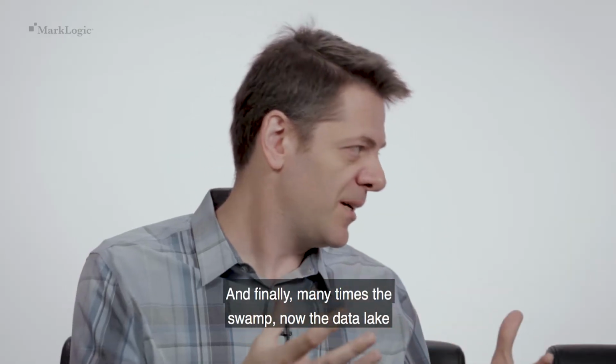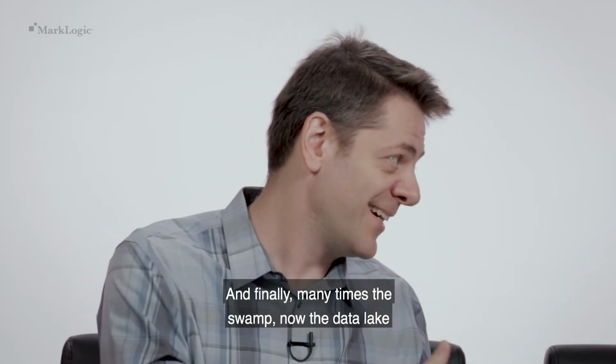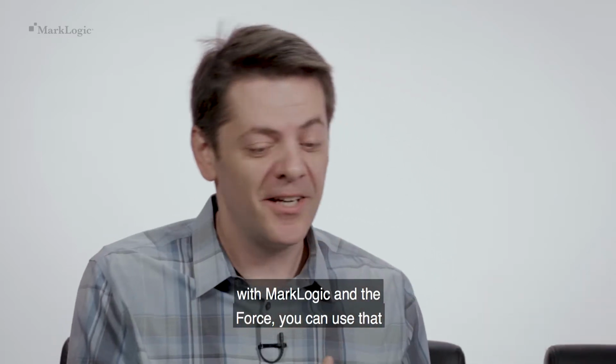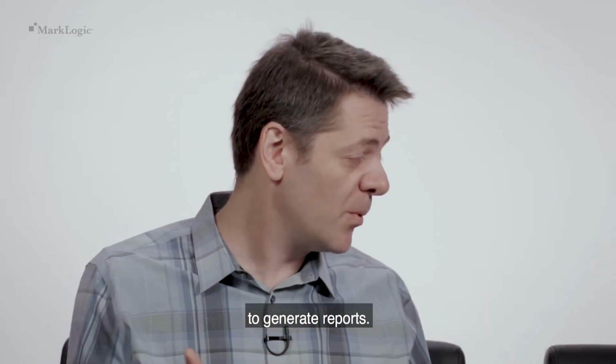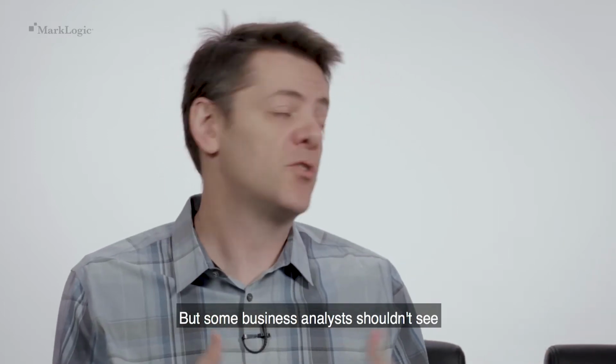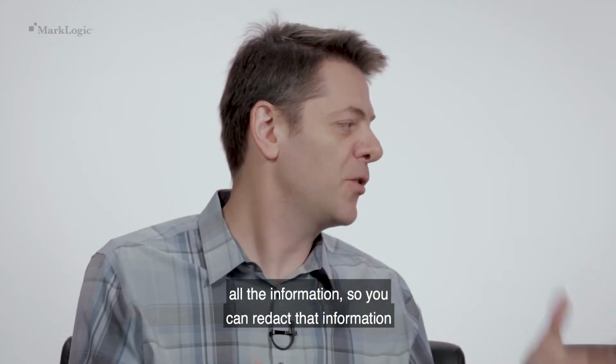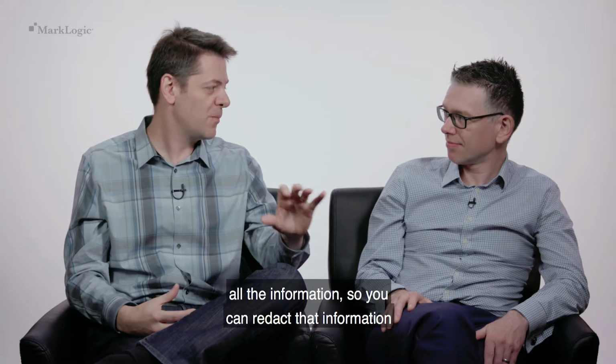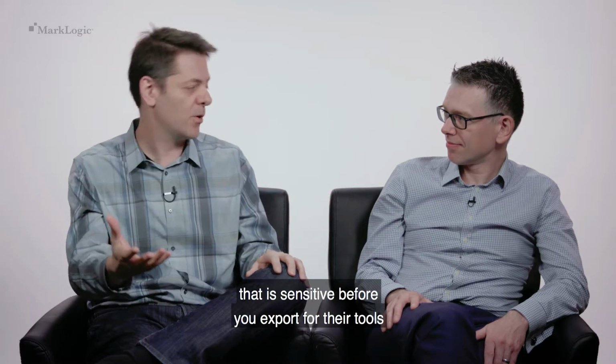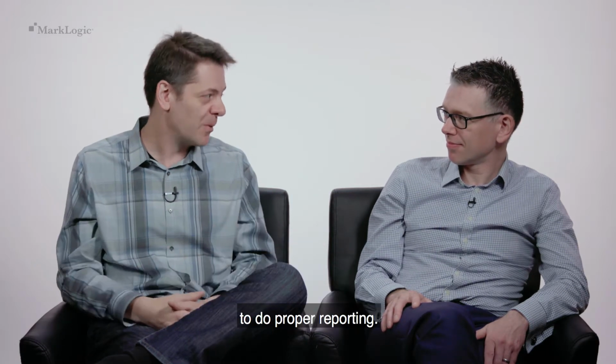And finally, many times, the swamp, now the data lake with MarkLogic and the Force, you can use that to generate reports. But some business analysts shouldn't see all the information. So you can redact that sensitive information before you export for their tools to do proper reporting.